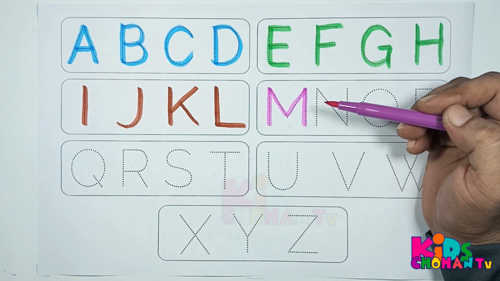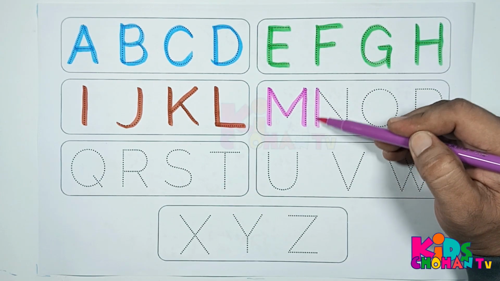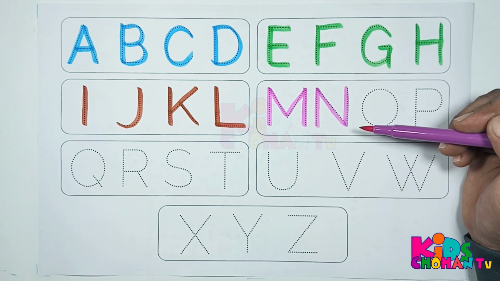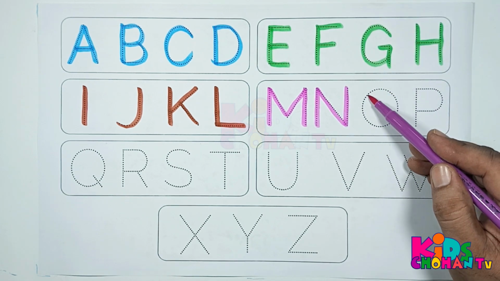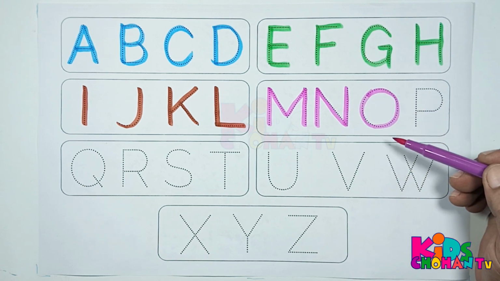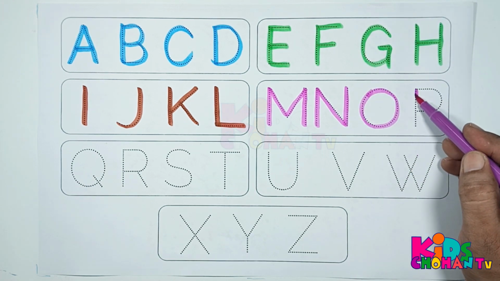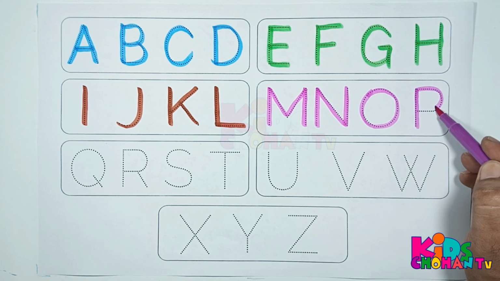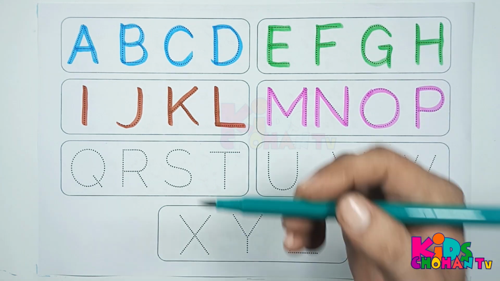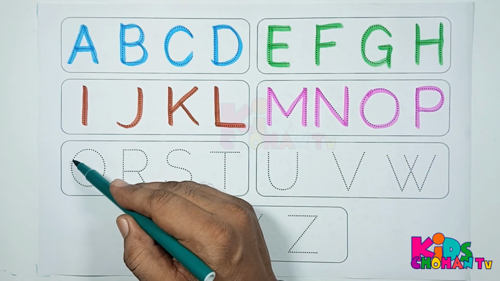M, M for mango. N, N for nest. O, O for orange. P, P for parrot. Green color.